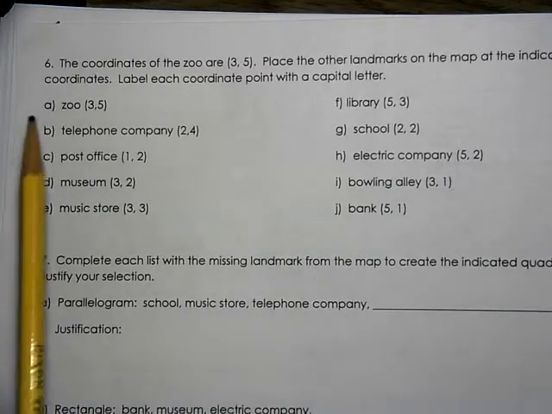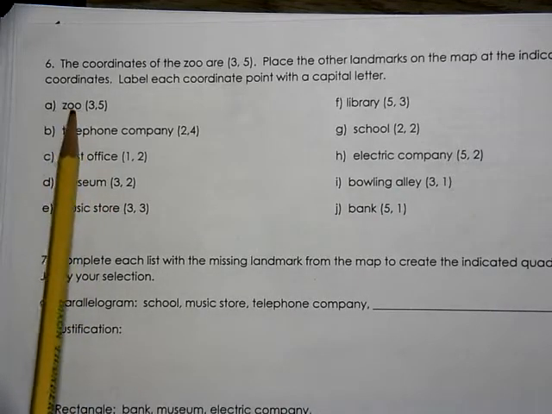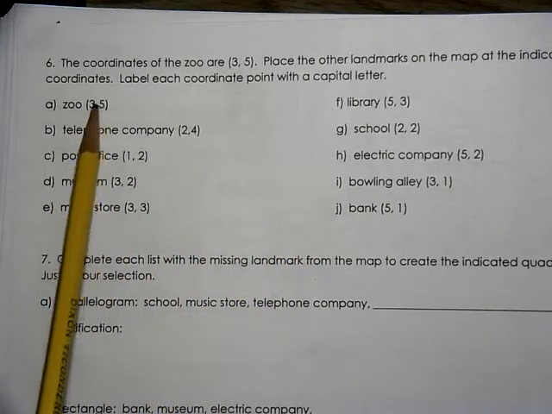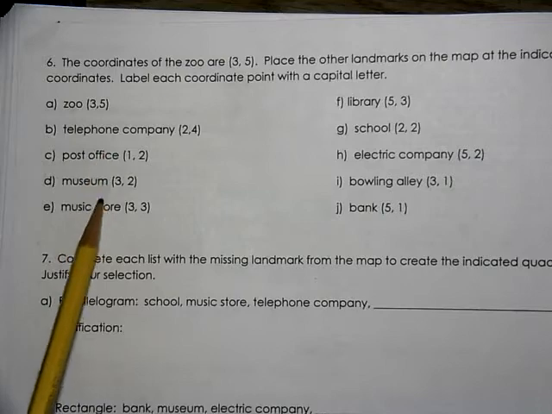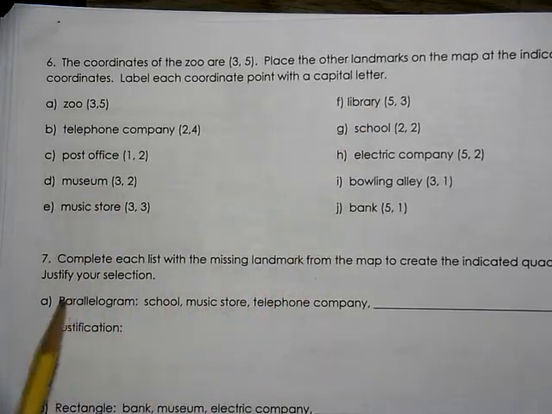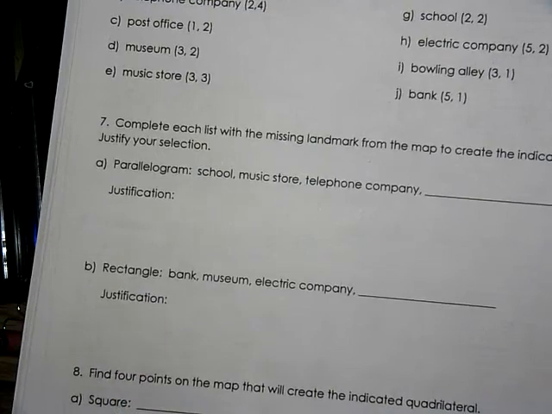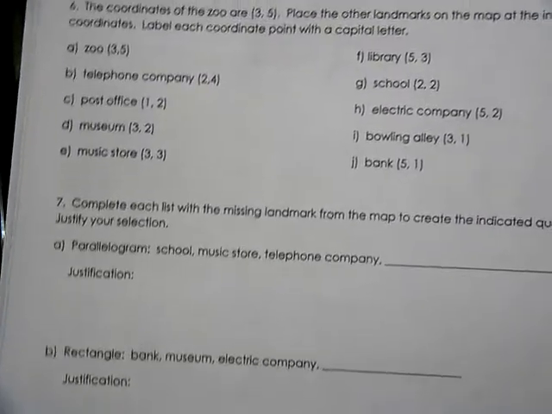For the next portion, we're going to plot all these different locations on our graph. We're going to label them with these names. Then we're going to come through and find a parallelogram, a rectangle, a square, a trapezoid, and a rhombus.